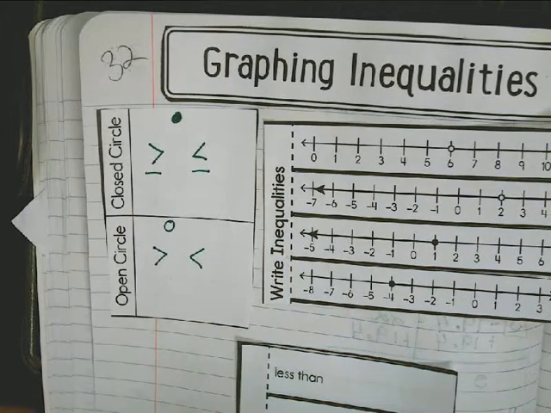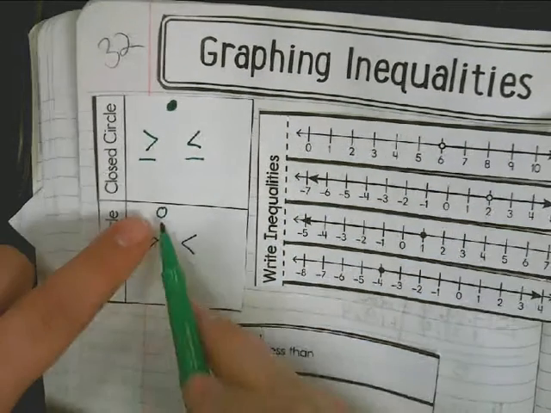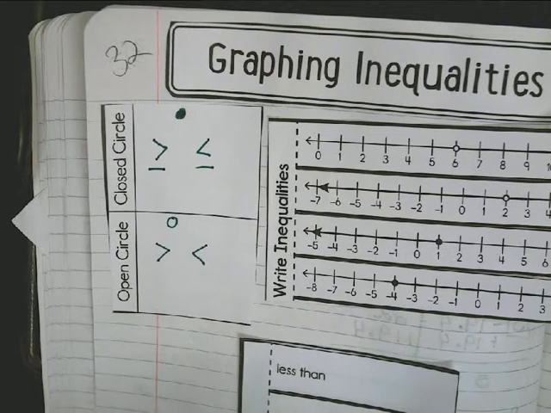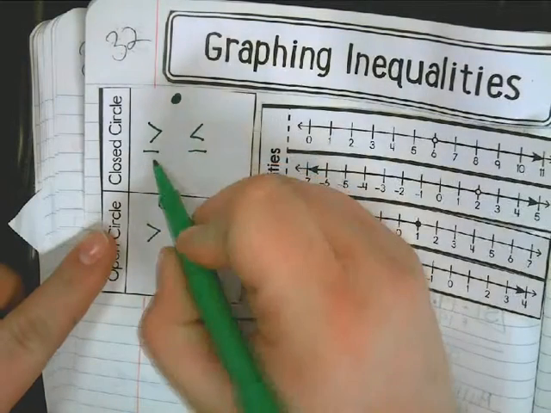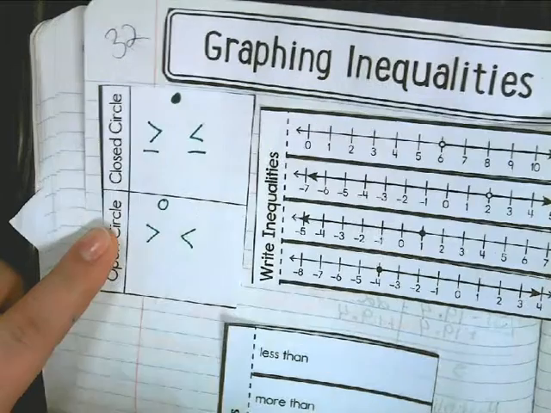When there's no line, it's an open circle. Questions so far? So if it has a greater than or equal to symbol, then you're going to fill in your circle.